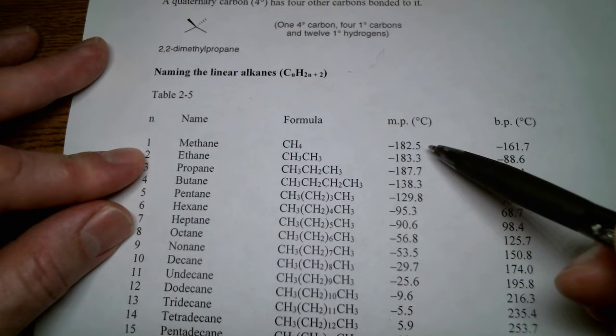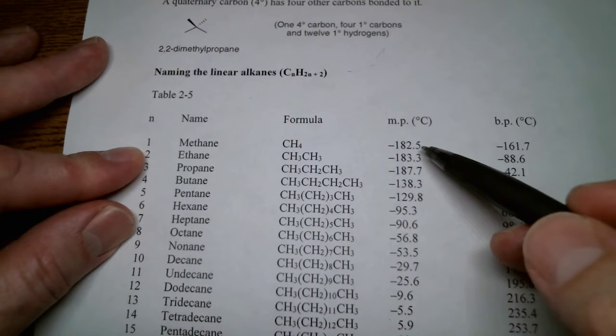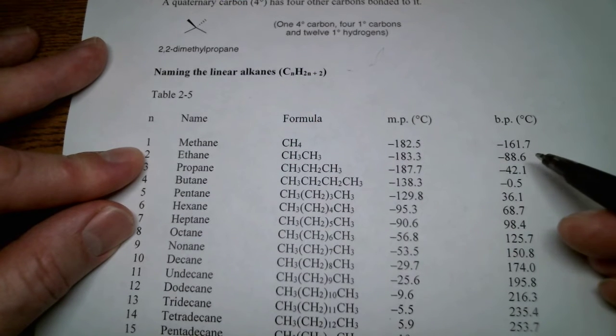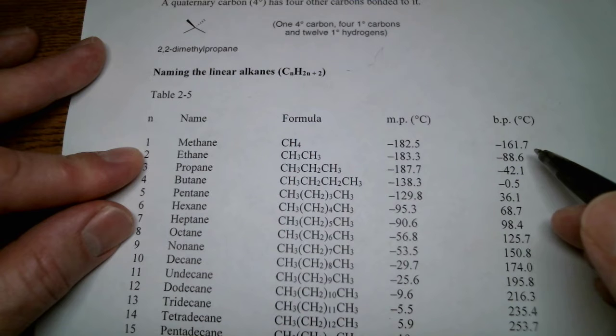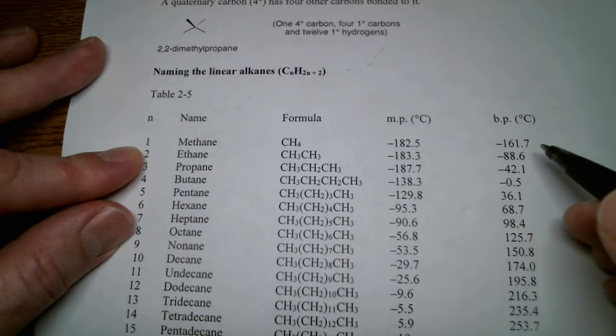It freezes at minus 182.5 degrees C, pretty close to the temperature of liquid nitrogen. And it boils at negative 161.7 degrees C.